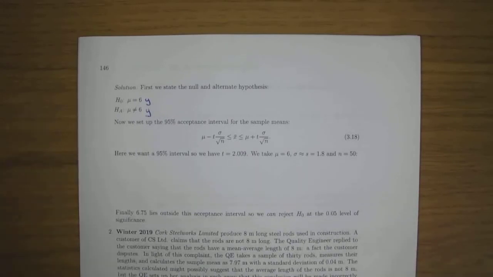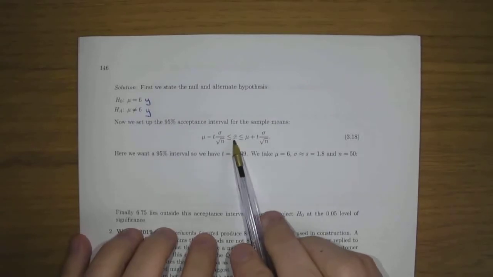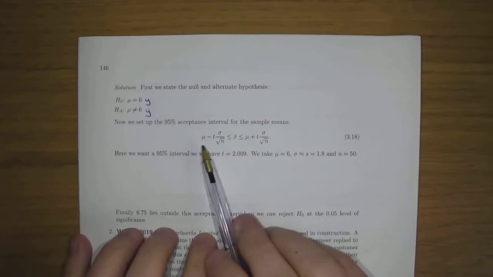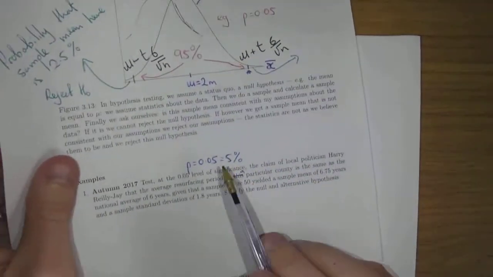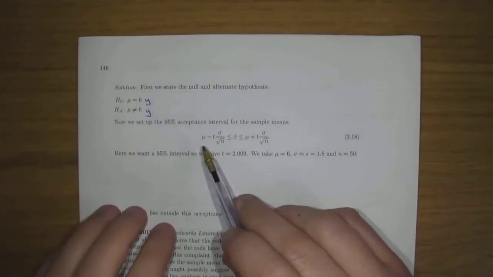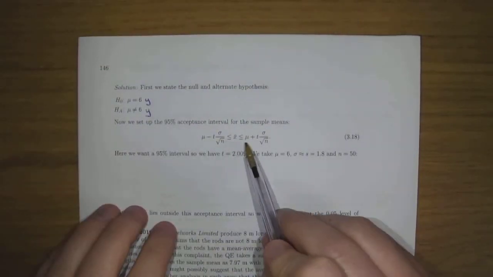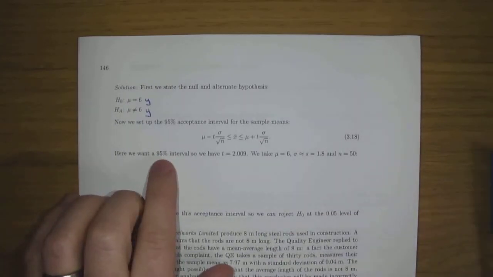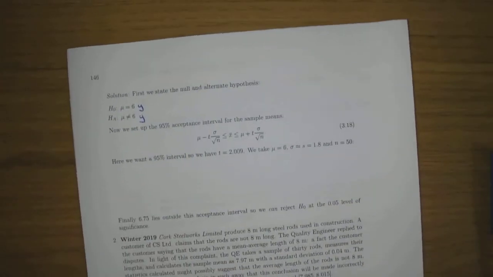So I set up the 95% acceptance interval for the sample means. So 95% of all our sample means. Where are we getting 95%? From the 5%. Mu minus t sigma over root n, mu plus t sigma over root n. We want a 95% interval. I need to get our t table.